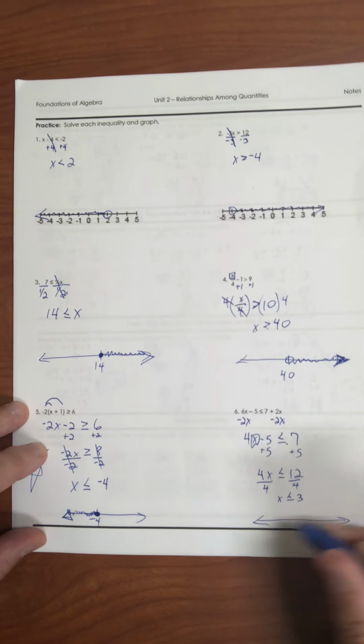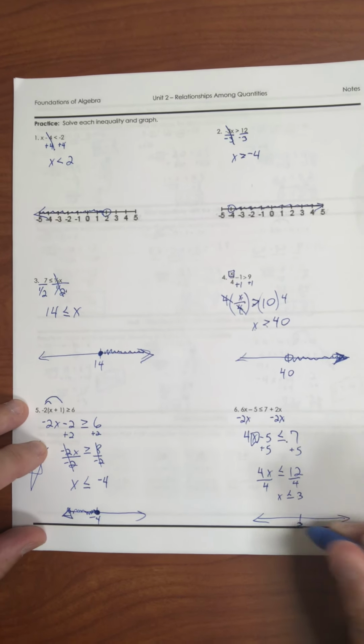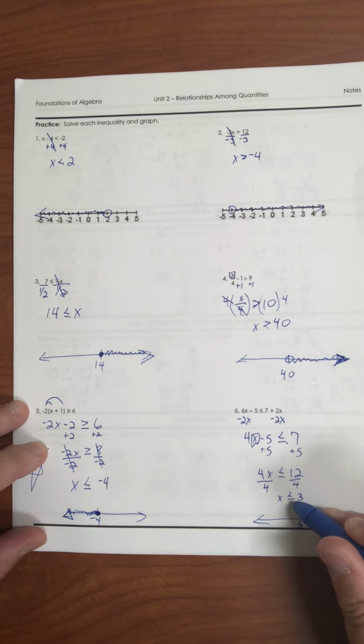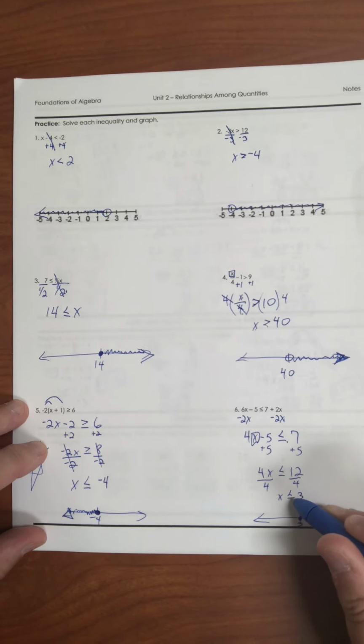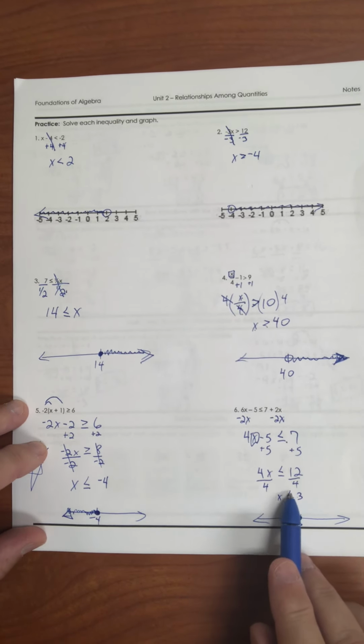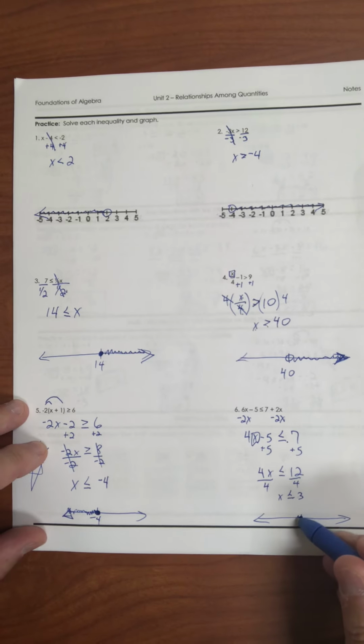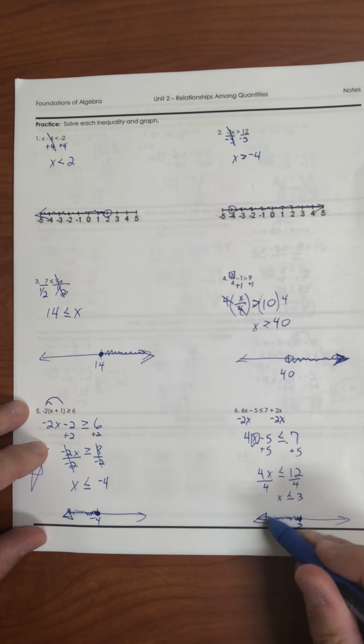So you just go to 3, or put 3 wherever you want on your number line. I need it to be closed because of that little line right there, and I need all my x's to be less than or equal to 3. Well, that's where all my numbers are less than or equal to 3.